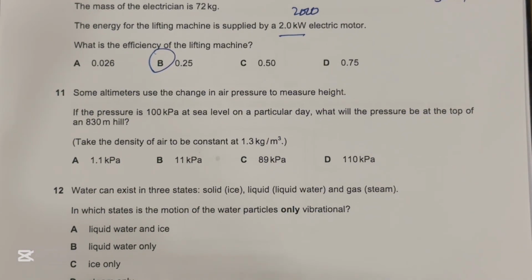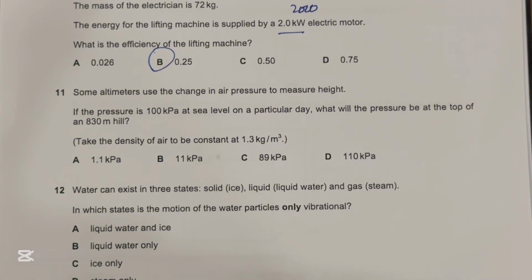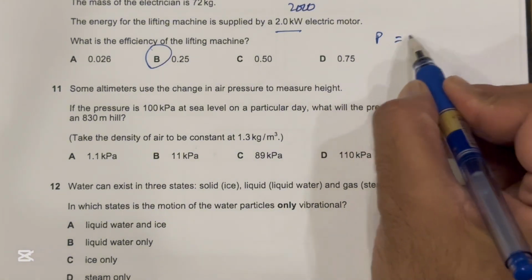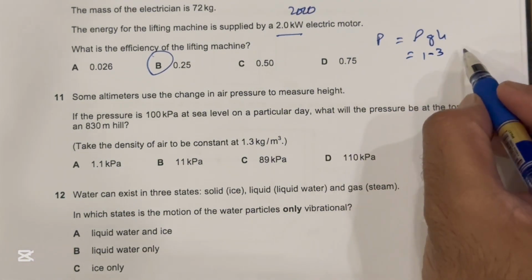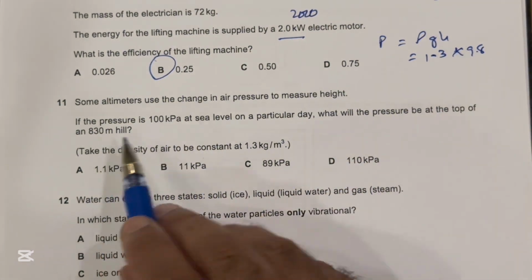Moving to question number 11, some altimeters used to use the change in air pressure to measure the height. If the pressure is 100 kilopascal at the sea level on a particular day, what will be the pressure at the top of an 830 meter hill? Take the density of the air to be constant, that is equal to 1.3 kilogram per meter cube. So we know that pressure has a formula that is equal to rho gh, and the value of rho is the density, that is equal to 1.3, and the value of g is 9.8, and the height is given for this question, that is equal to 830.